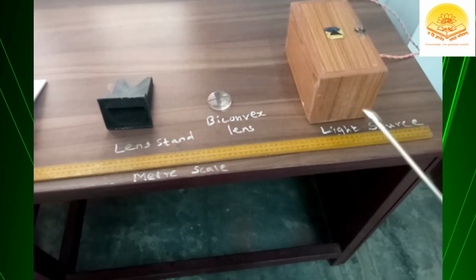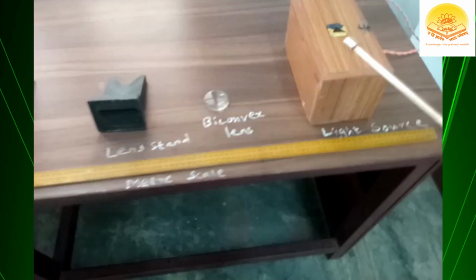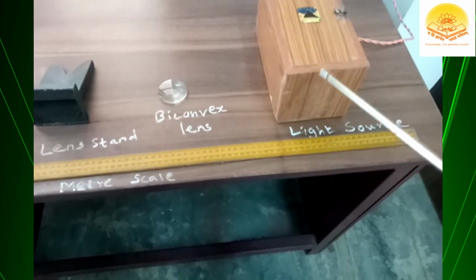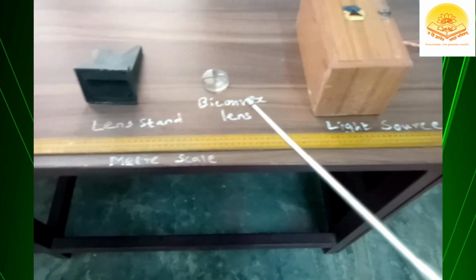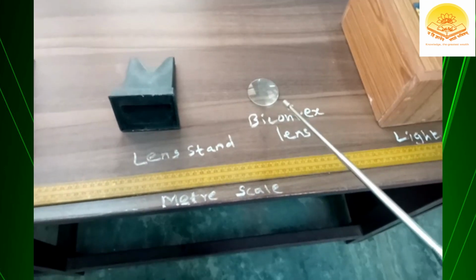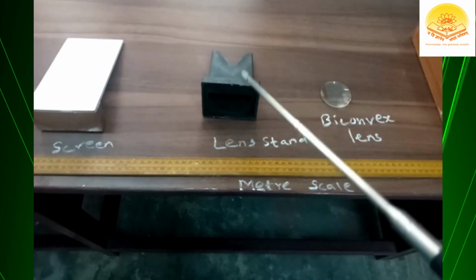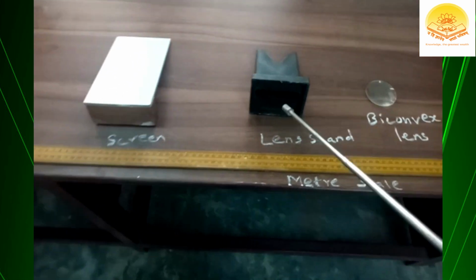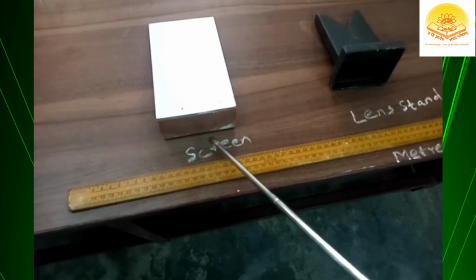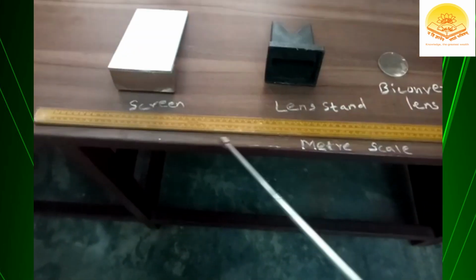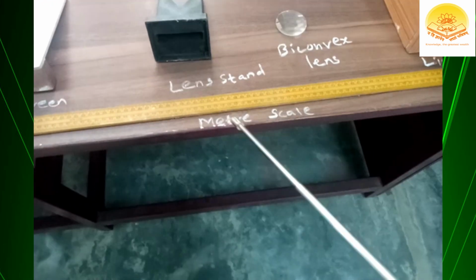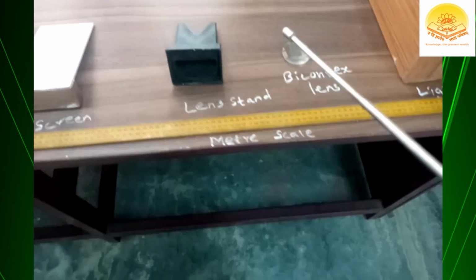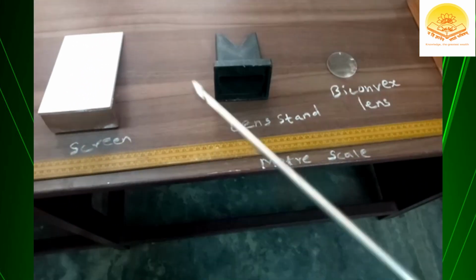In this experiment, we need the following apparatus. First one is the light source and the second one is the biconvex lens. The third one is the lens stand, the fourth one is the screen, and the last one is the meter scale. So these are all essential to do the experiment.